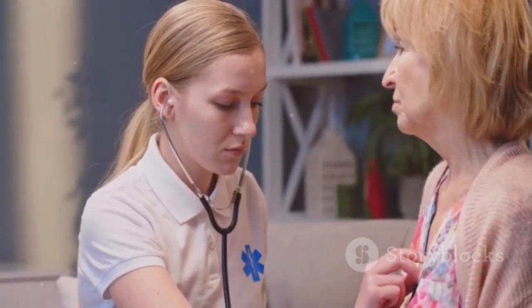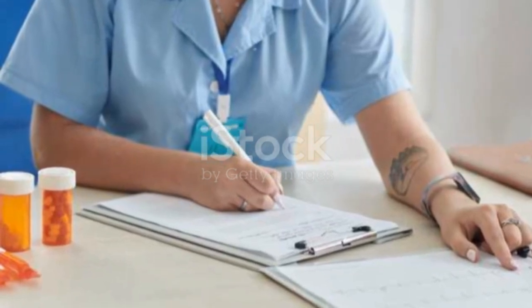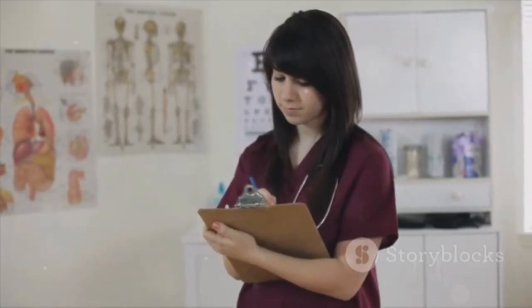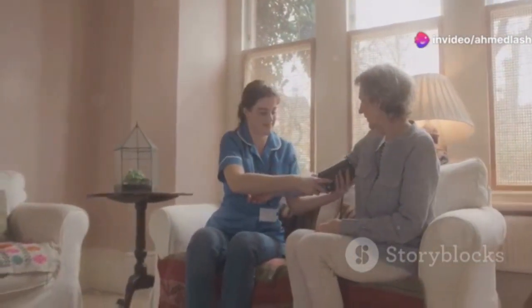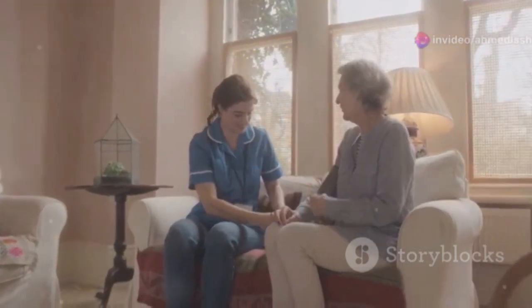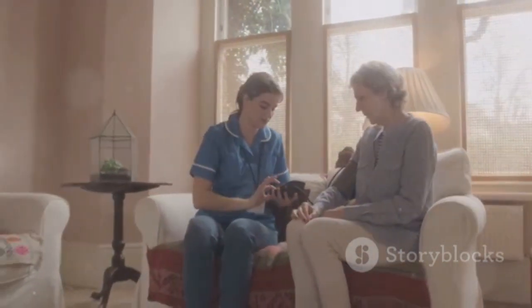First up, assessment. This is where it all begins. Nurses gather vital information about the patient's physical condition, medical history, and symptoms. Key components include monitoring vital signs like blood pressure, heart rate, respiratory rate, and oxygen saturation.